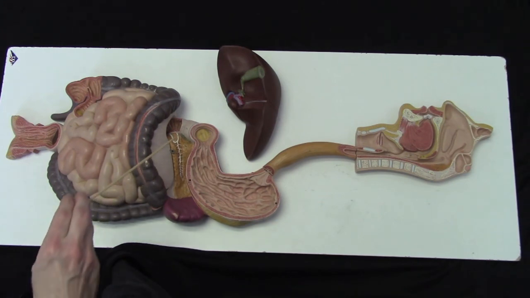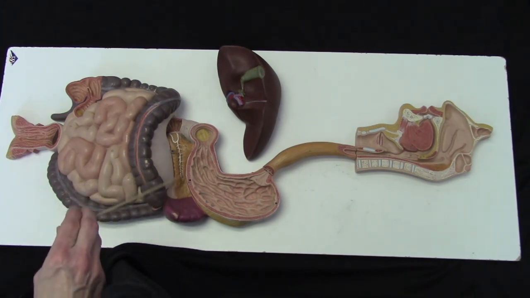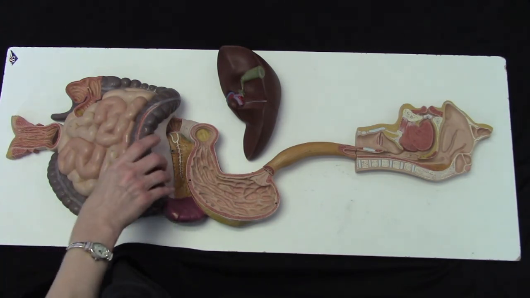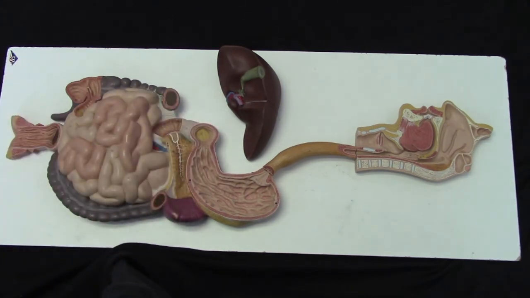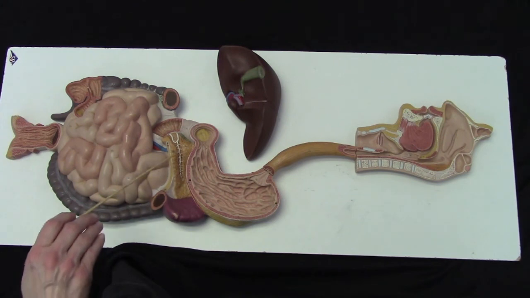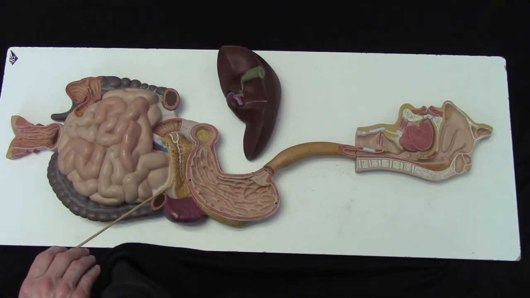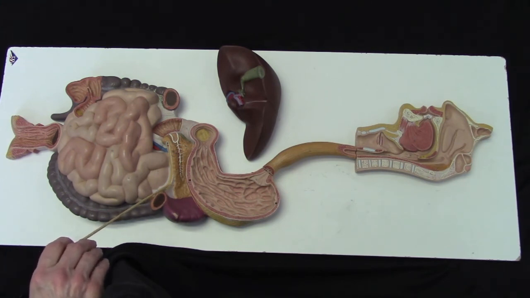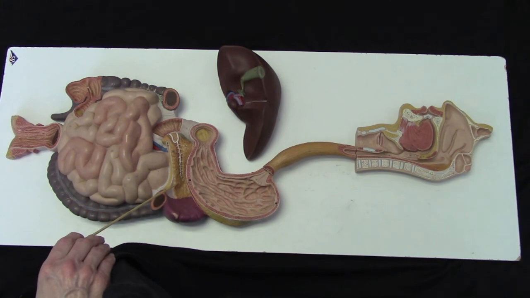The pancreas is this orangish organ that we see here. I'm going to remove this part of the large intestine so we get a little better view of it. The pancreas, remember, does have an endocrine function. It makes hormones. It makes the hormones insulin and glucagon, which are going to be important in controlling your blood sugar.